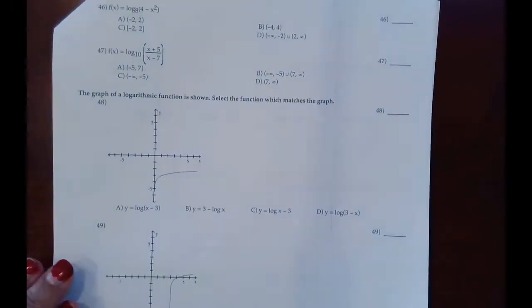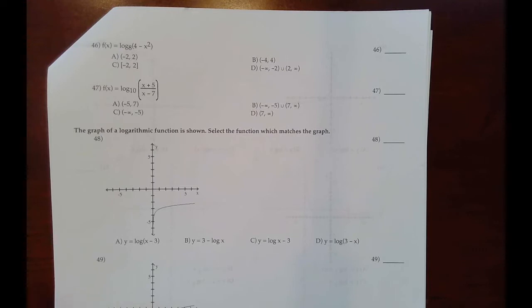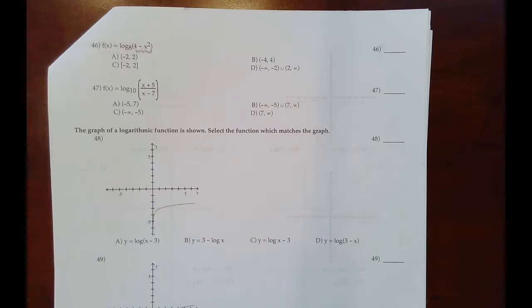Okay, moving on to 46. Again, same type of problem. Regardless of the base, you need this argument to be greater than 0 if it's any kind of a log expression, natural log, any base.